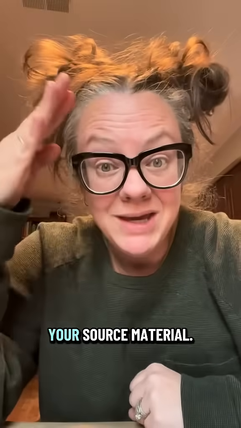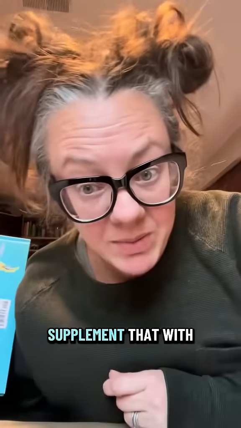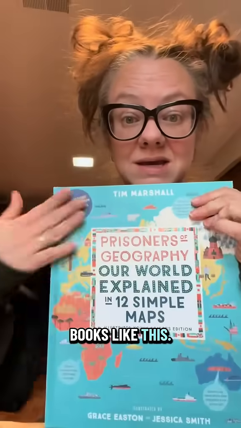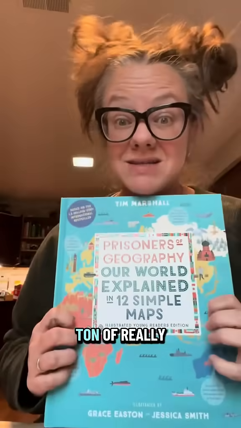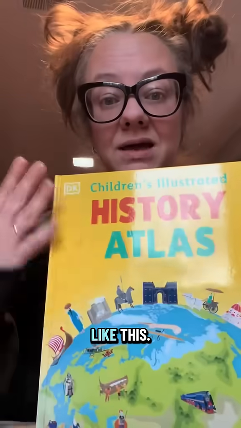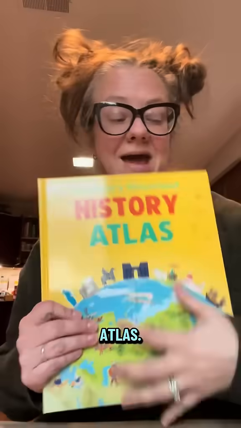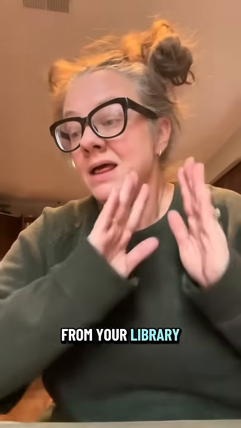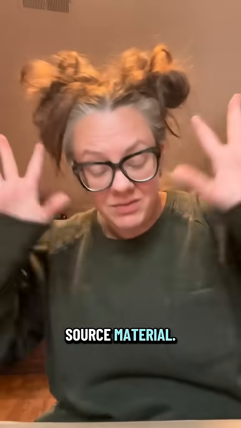First step, pick your source material. Supplement that with books like this, Prisoners of Geography. This is a ton of really beautiful maps. Things like this, Children's Illustrated History Atlas. Whatever you have or can get from your library that fits your source material, fantastic.